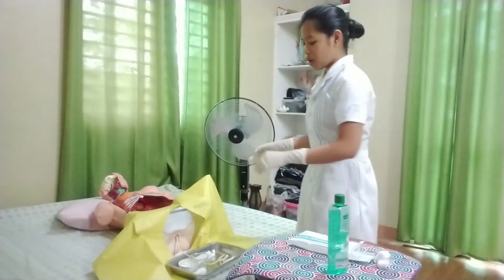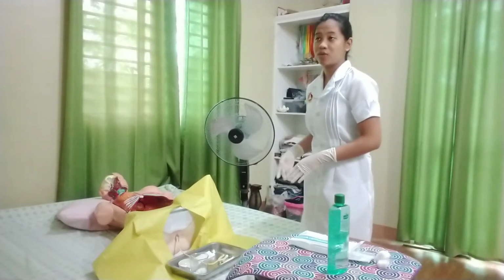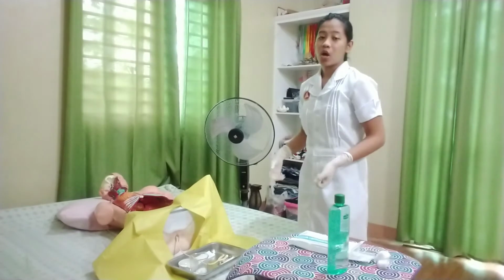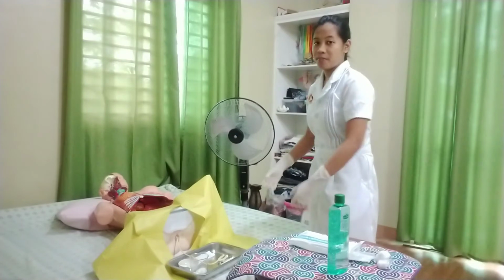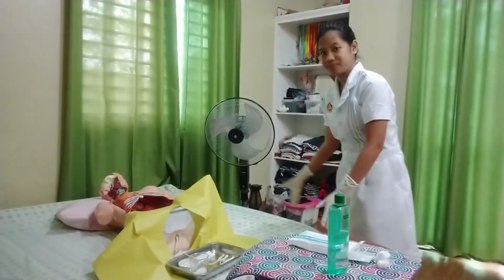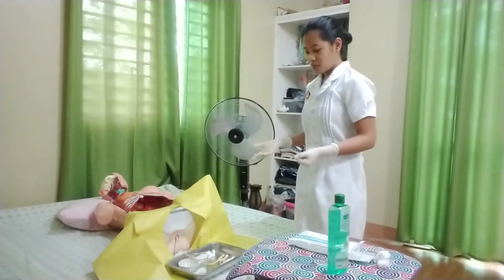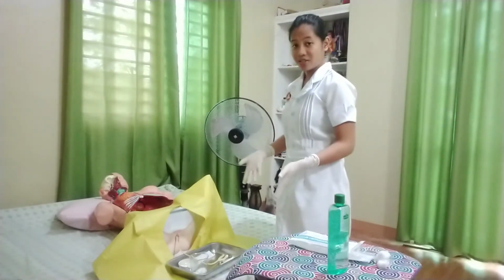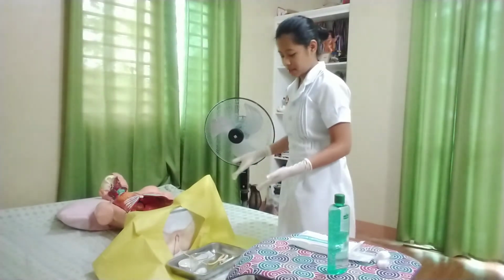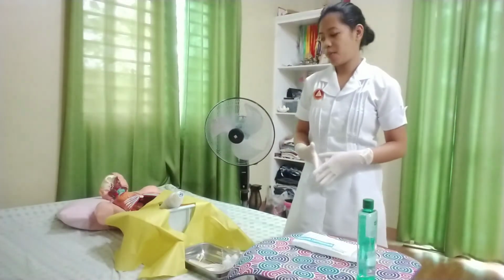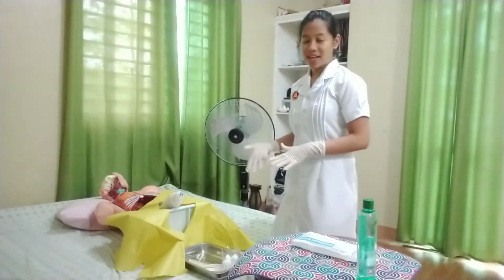After making sure that the catheter and the drainage bag are secured and will not be interfered with by any movements, we will hang the drainage bag below the bed. So assuming I already hung it up, we will keep our client comfortable, and after that we will clean all the equipment and keep the client dry and clean. So now that I'm already done with female catheterization, I will proceed to performing the male catheterization.